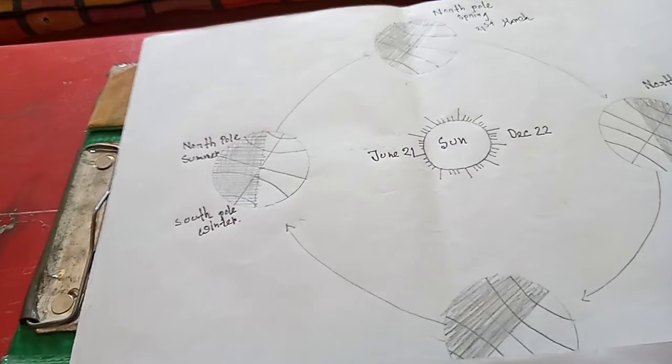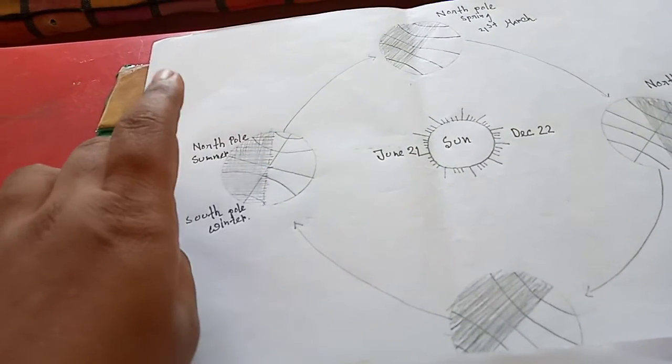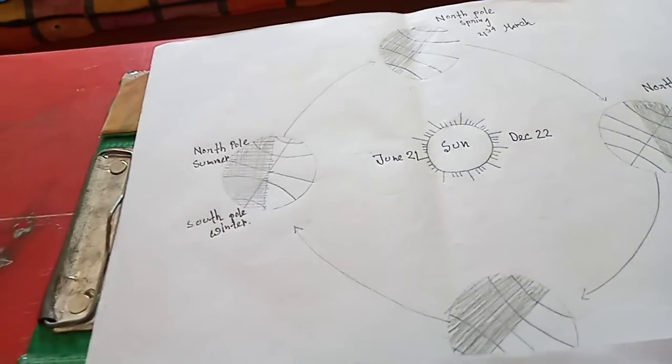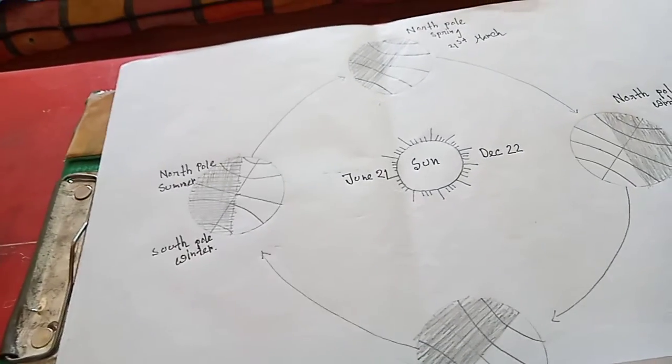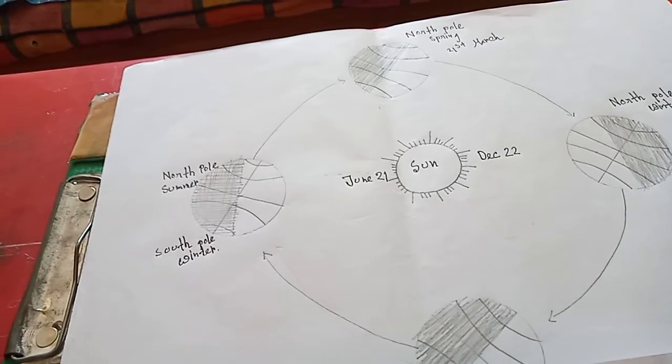The Earth changes its inclined position after 21st June. The Northern Hemisphere, including Bangladesh, moves a bit farther away. At the same time, the Southern Hemisphere advances a bit towards the Sun.